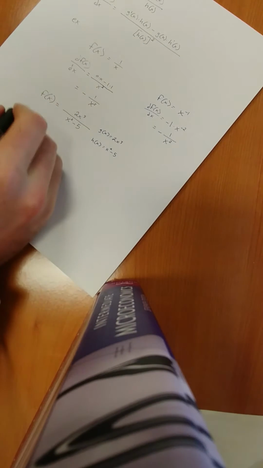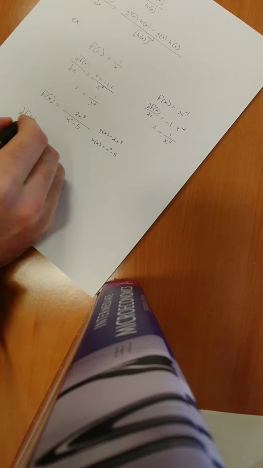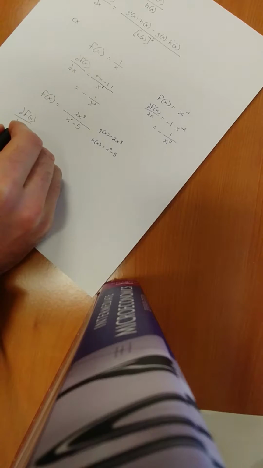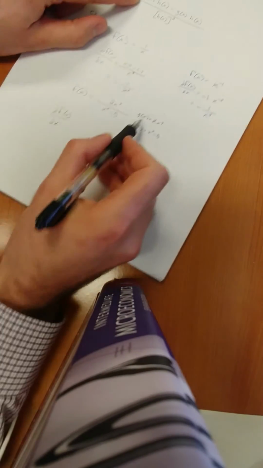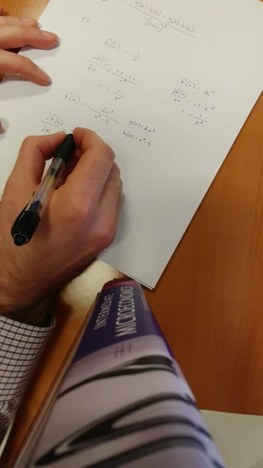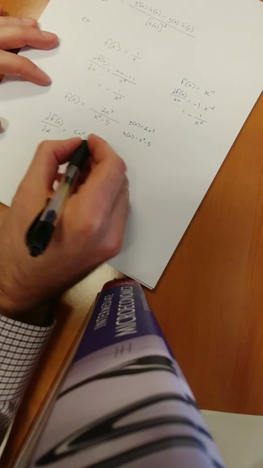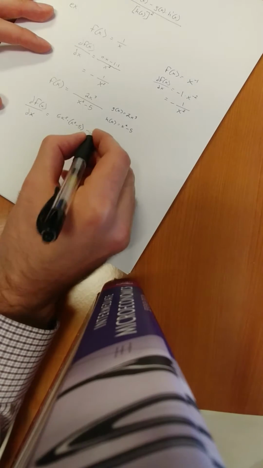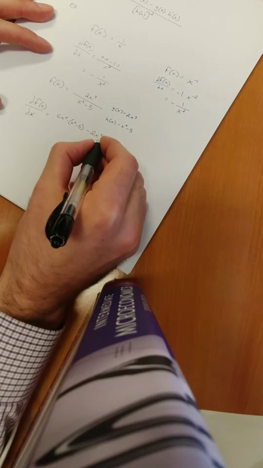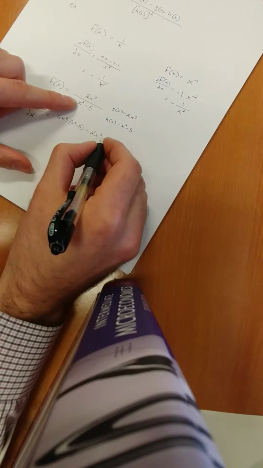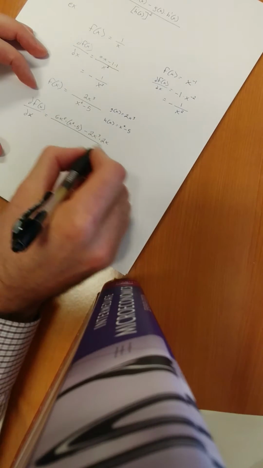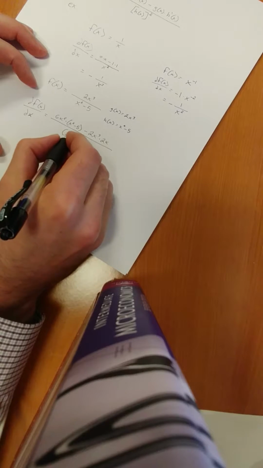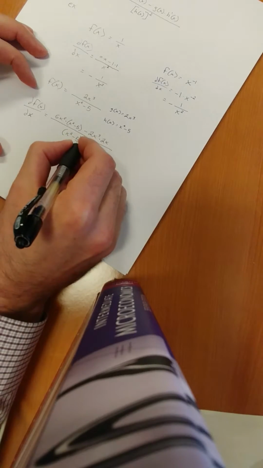So then let's apply the quotient rule. Derivative of f of x with respect to x is, okay, we use our rule, so the derivative of g is 6x squared times h of x, which is x squared minus 5, minus g of x times the derivative of h of x, which is 2x, divided by h of x squared.